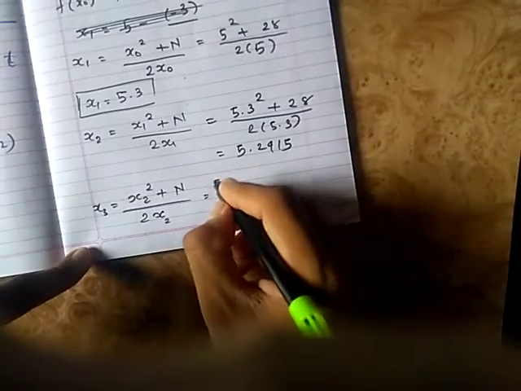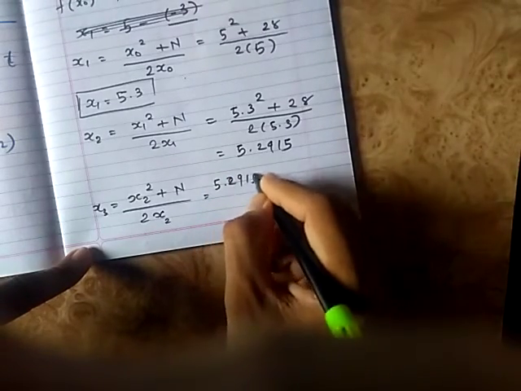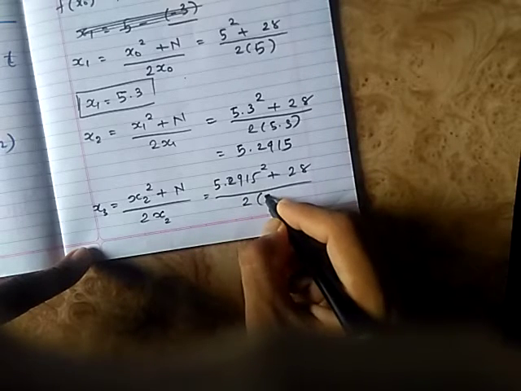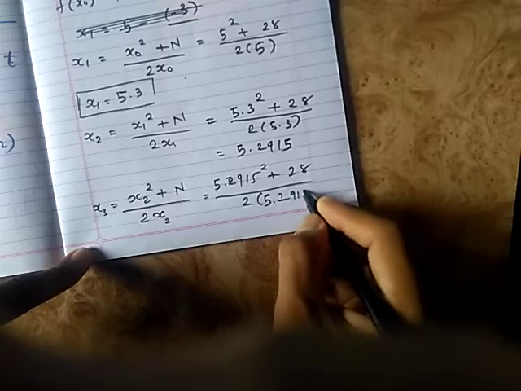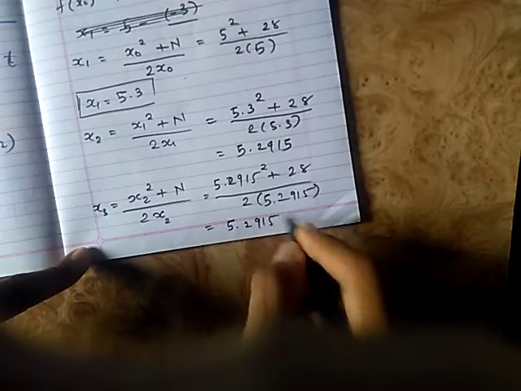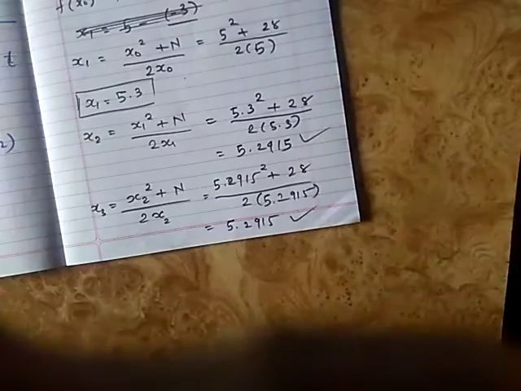Alright, so 5.2915 square plus 28 divided by 2 into 5.2915, and you will get 5.2915. Same answer on the third equation.